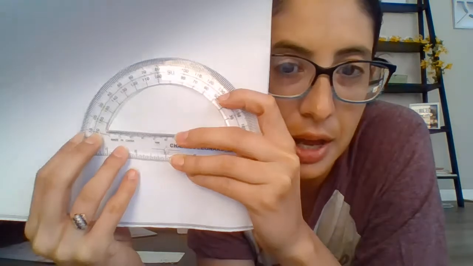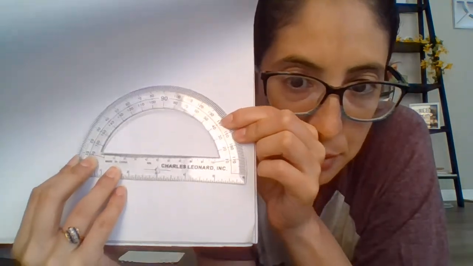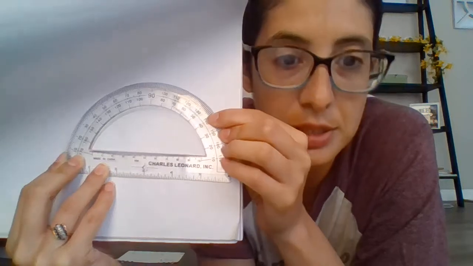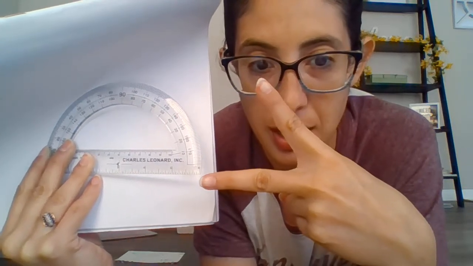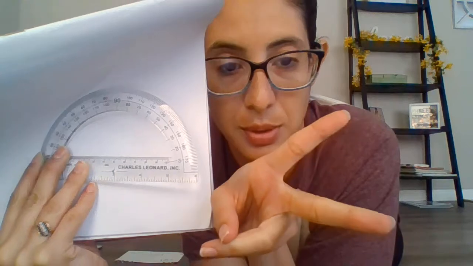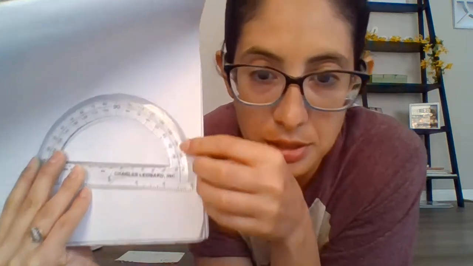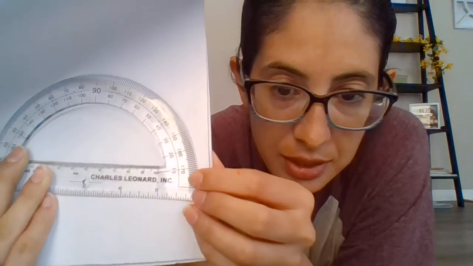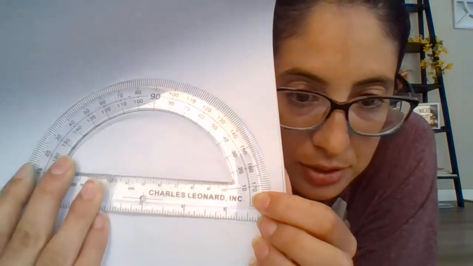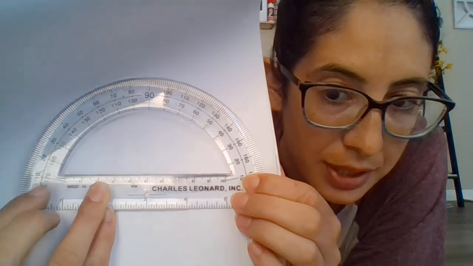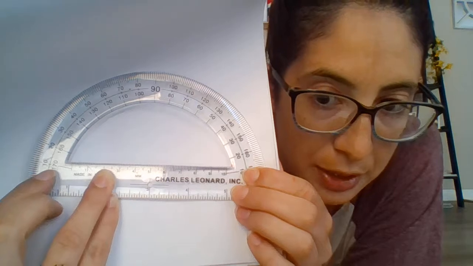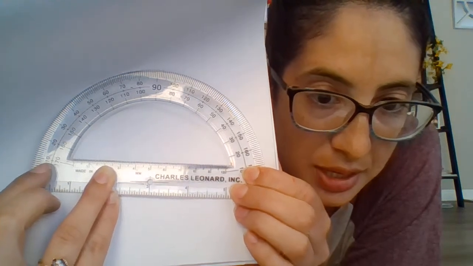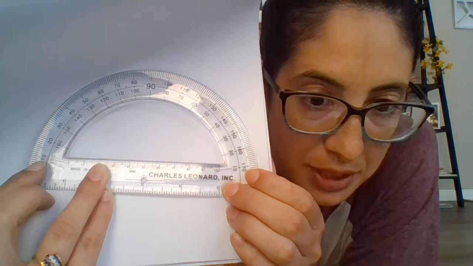Now, how come we have two sets of numbers, you might ask? Well, I don't know if you've ever noticed when you're looking at angles, they open up two different ways. One angle can open up this way, and another angle can open up this way. So that's why there are numbers on the inside and on the outside. On this side right here, the inside number starts with 10, and over here, the inside number starts with 170. Then you flip it. Out here, the outside number starts with 10, and the outside number is 170.